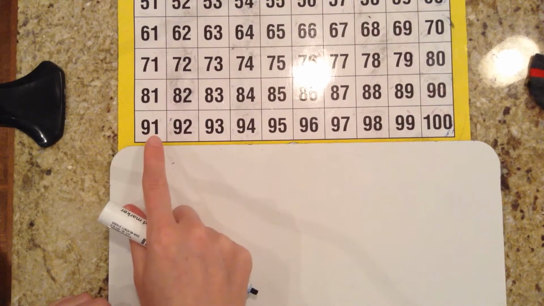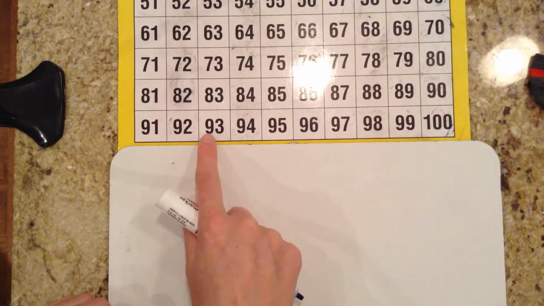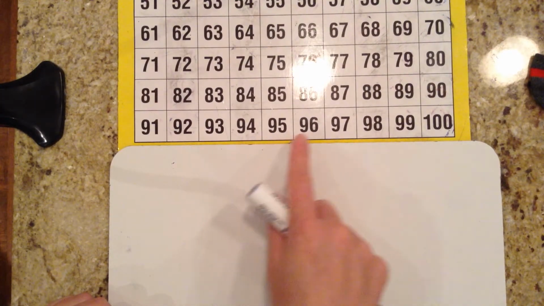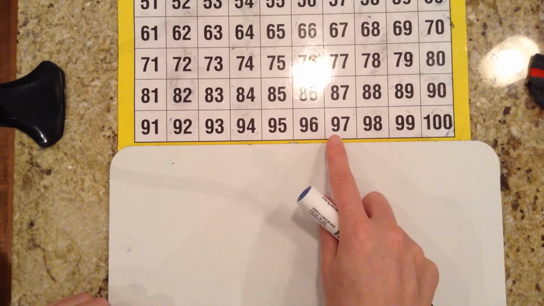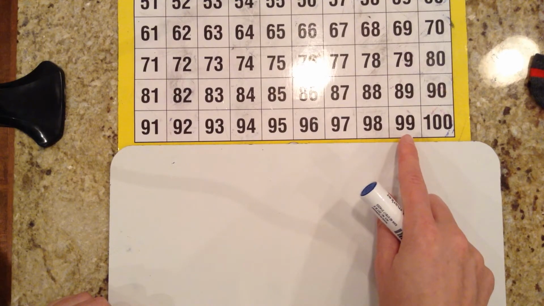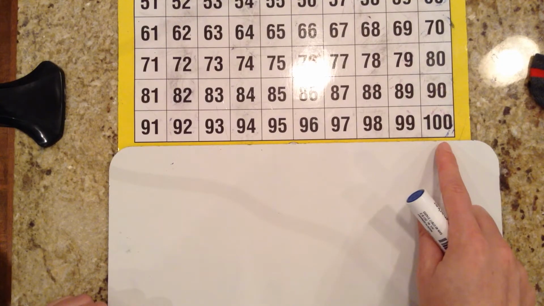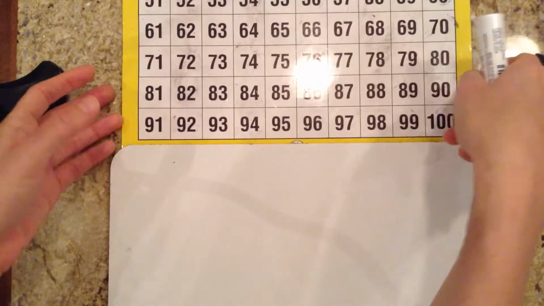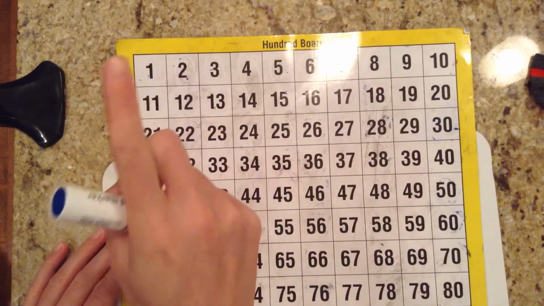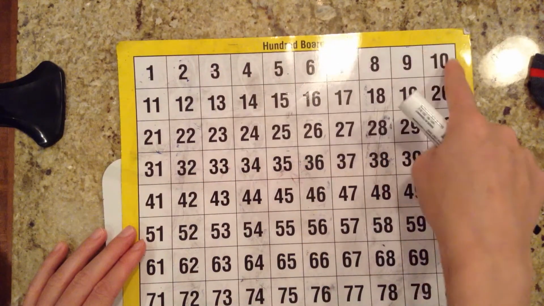Keep repeating after me for practice. 91, 92, 93, 94, 95, 96, 97, 98, 99, and 100. That's how we count by ones forward all the way to 100. Remember, every time we count forwards by ones, the new number we say is one bigger compared to the last number. And that's true each time we move forwards.